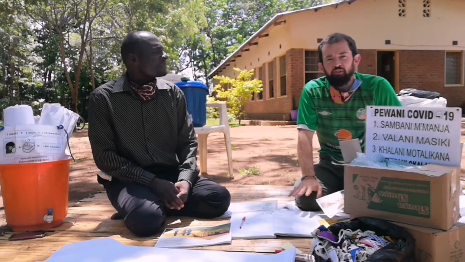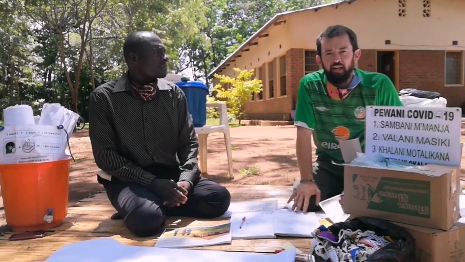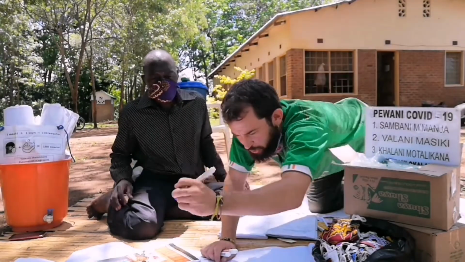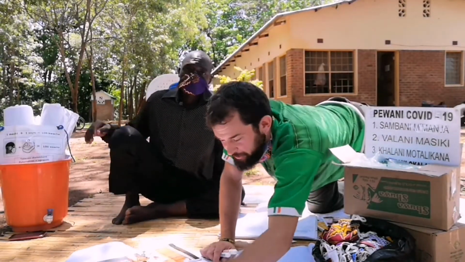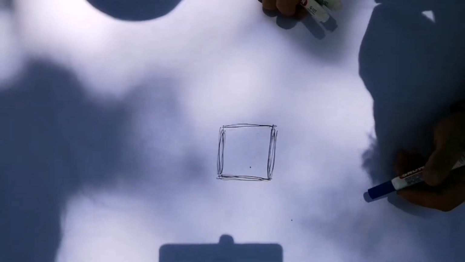And we are going to show you in this video how to prepare a coronavirus community care map. First thing is draw a big black square. Each square on this map is going to represent a household. So, how many people live in your household, Fresco?